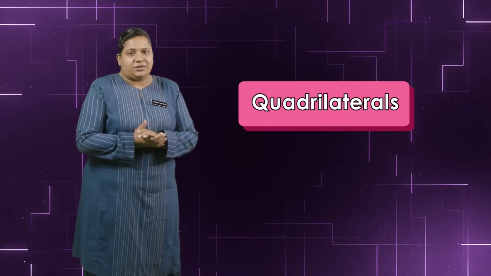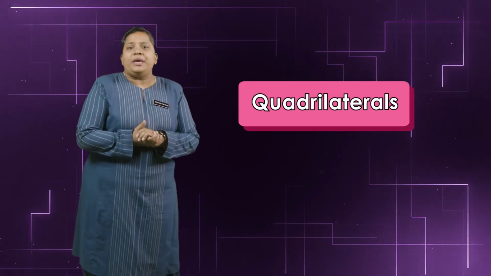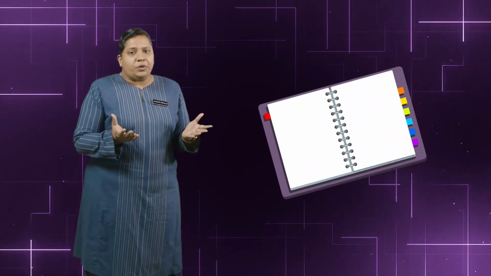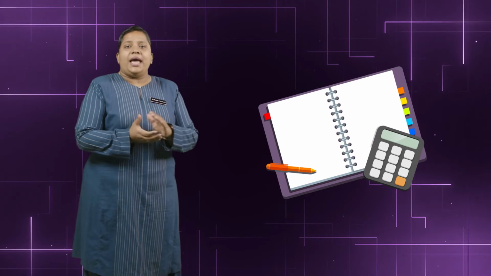In this lesson, we are going to learn about a special kind of polygon called quadrilaterals. I hope you are ready for the lesson. You may want to prepare a notebook, pen and calculator to make it easier for you to take notes and do calculations during our lesson today. Let's begin our lesson now.